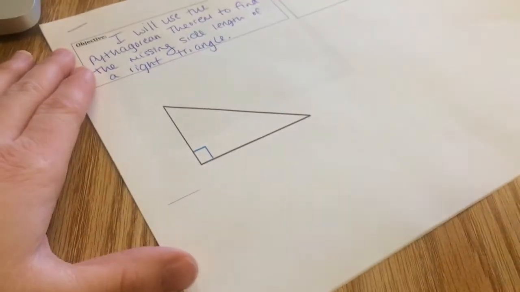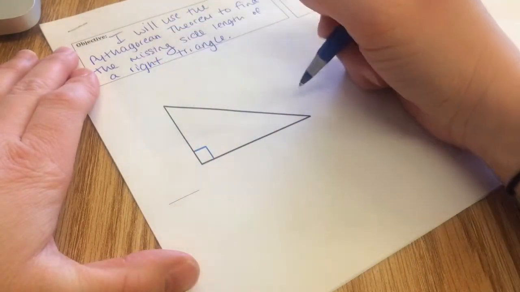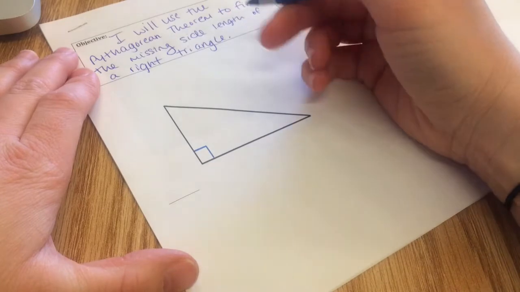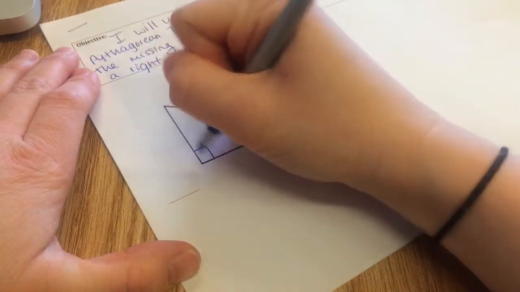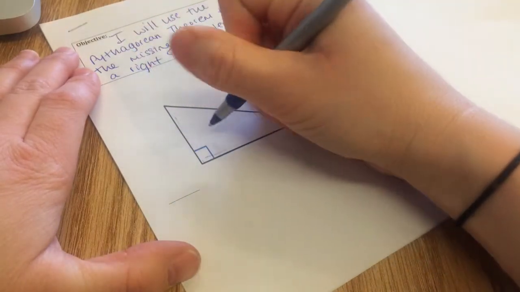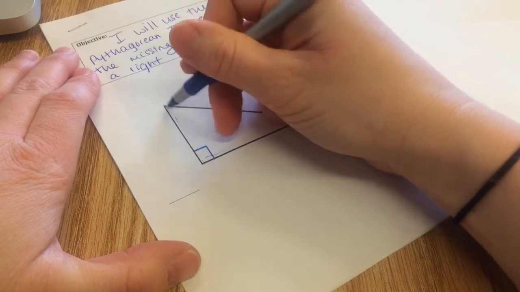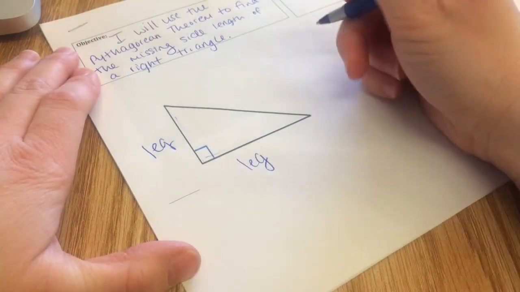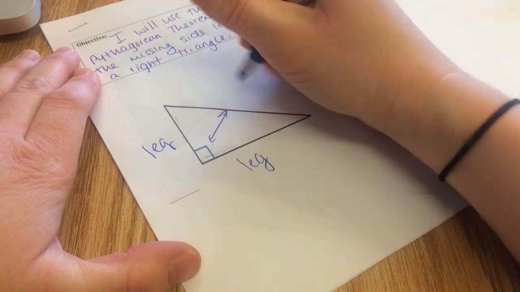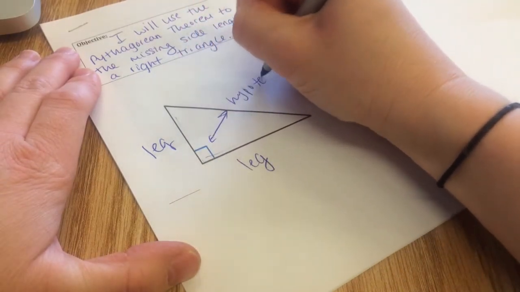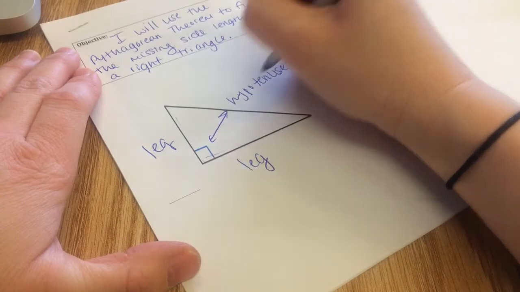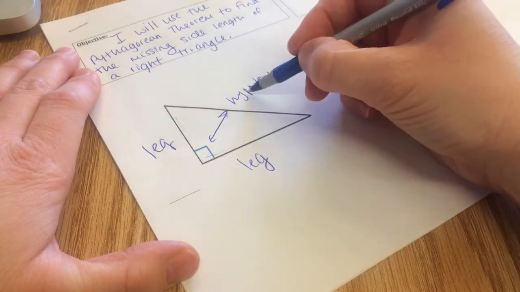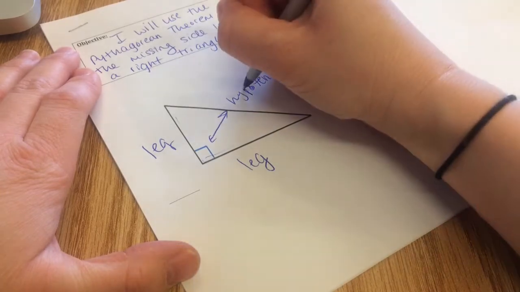All right, so let's label. We have our right triangle here, and we want to label the sides of the triangle. The two sides that are closest to the right angle, they touch the right angle, are called the legs. And the side opposite the right angle is called the hypotenuse. Remember, the legs are the two shortest sides and the hypotenuse is the longest side. It's always opposite the right angle.